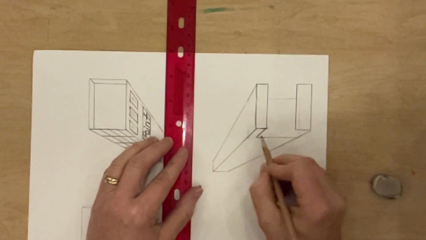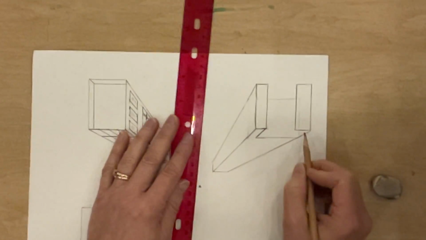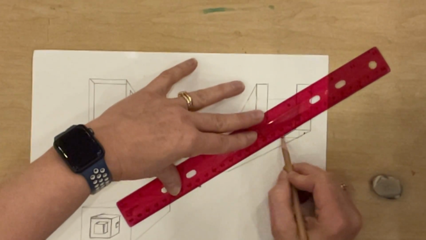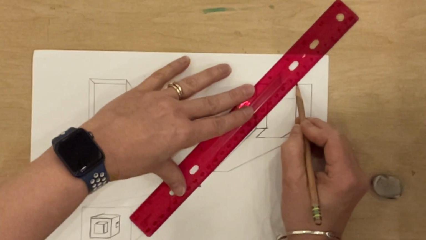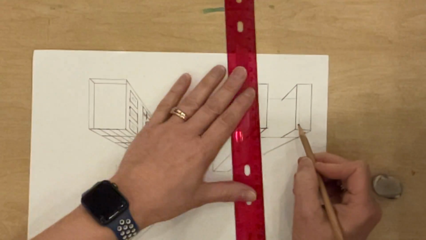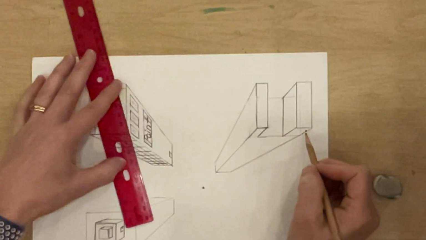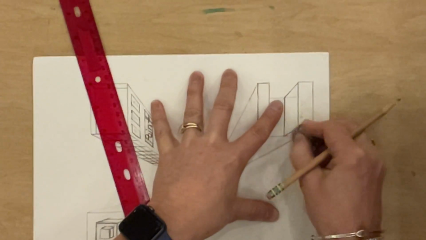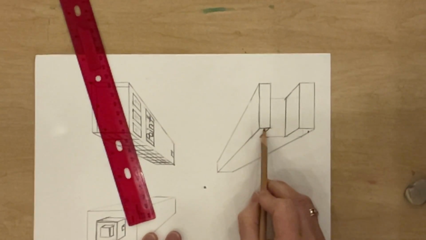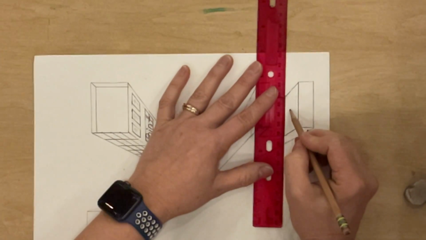So if I were to do the same here, I probably would have started the corner kind of down here a little bit more, closer to the building, but I didn't. So this side's going to be a little bit thicker. You want to make sure maybe this side's just taller because it's further away. And then you're going to get rid of these lines. And now again, you can see that this side is going to look shorter than this side.